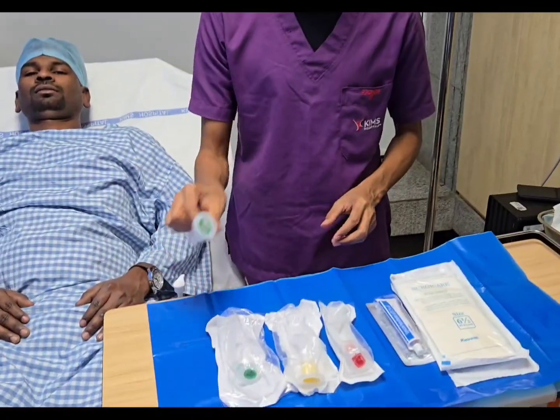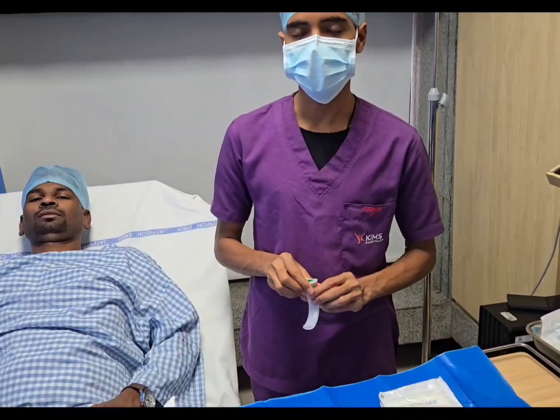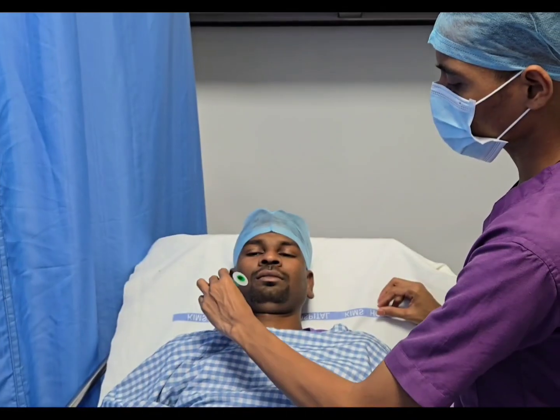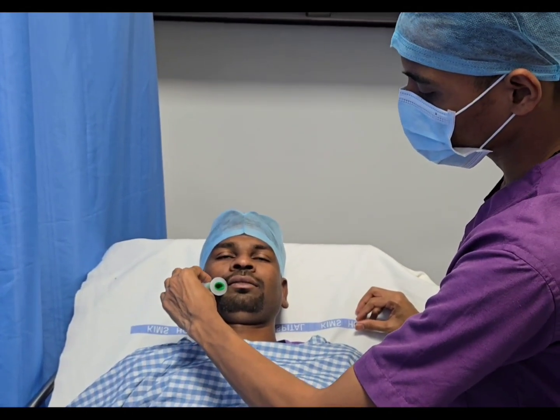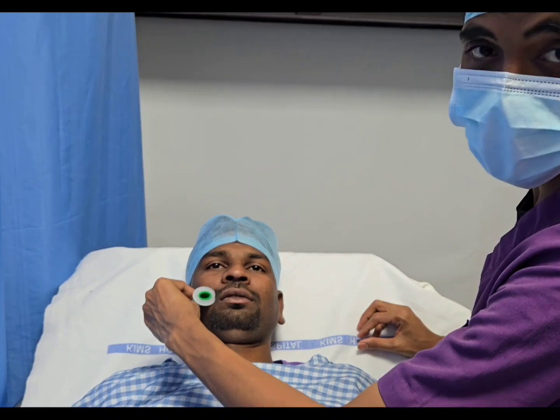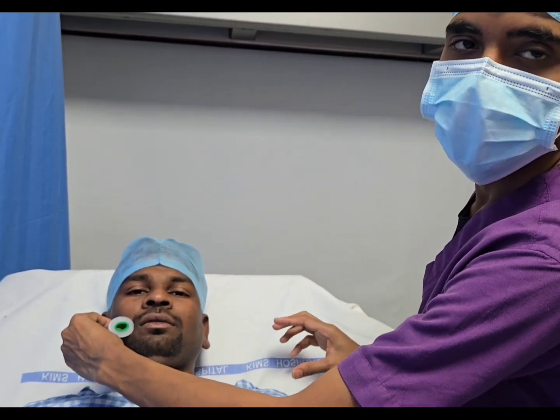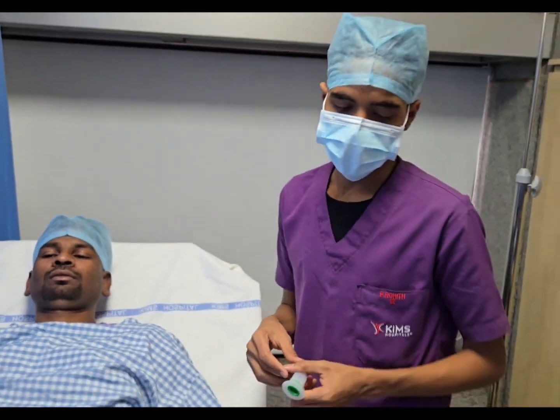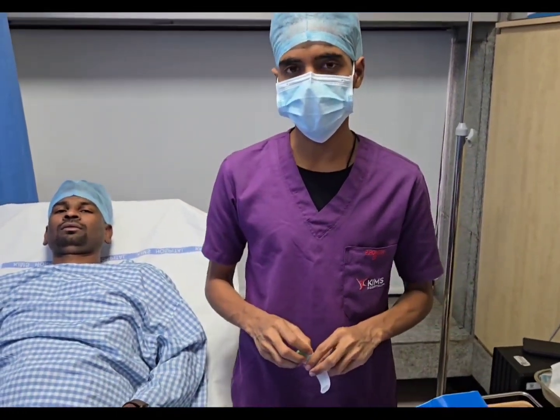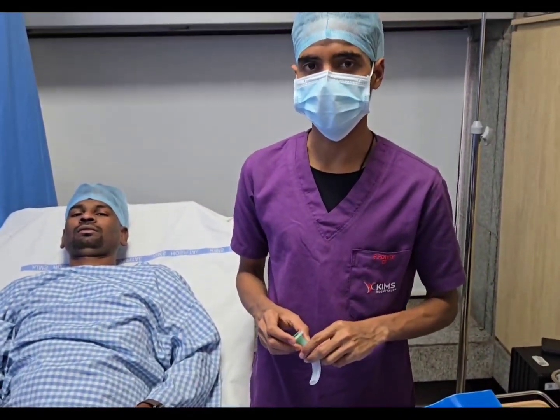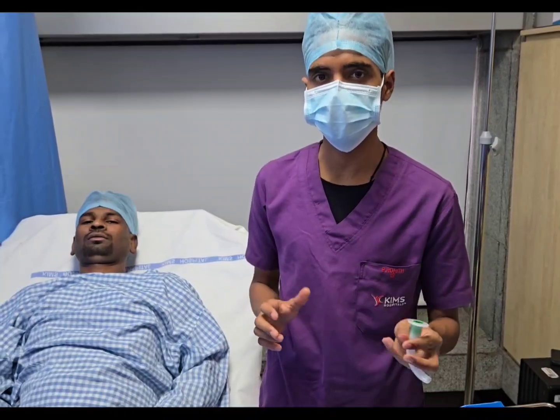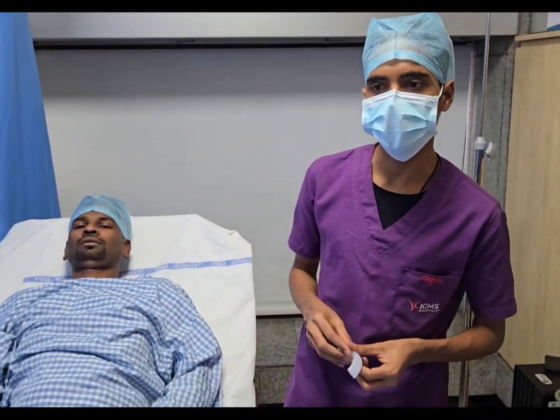How will we measure the oropharyngeal airway? We measure from the corner of the mouth to the angle of the jaw. This is the way we measure the OPA. There are three sizes: 2, 3 and 4. According to the patient's size, we select the size and keep the oropharyngeal airway.